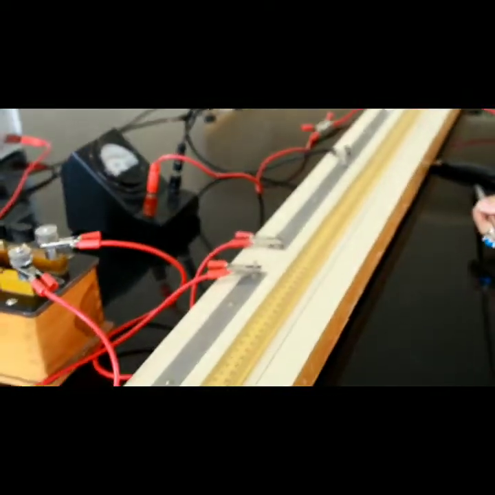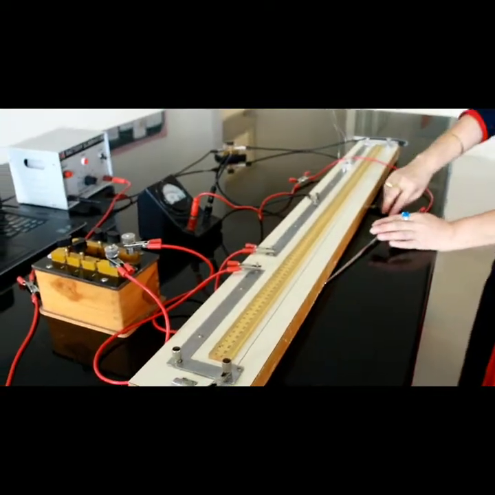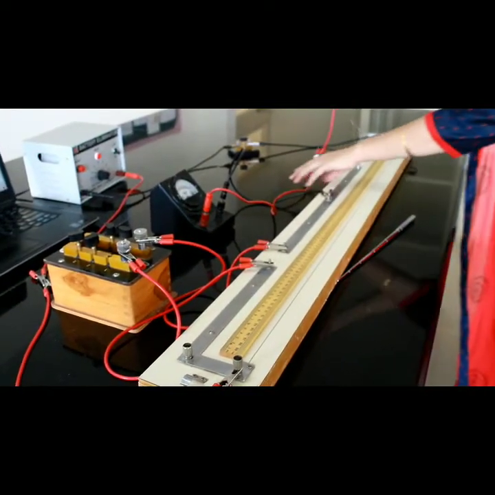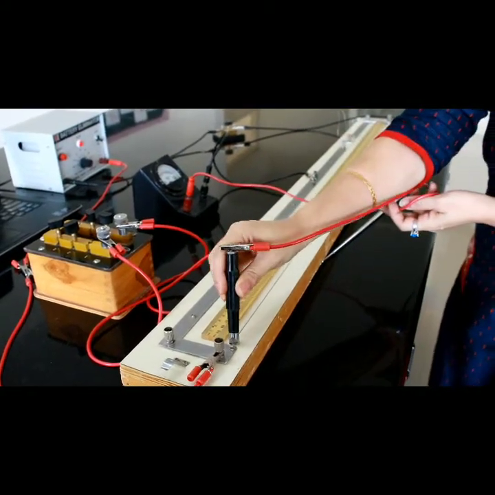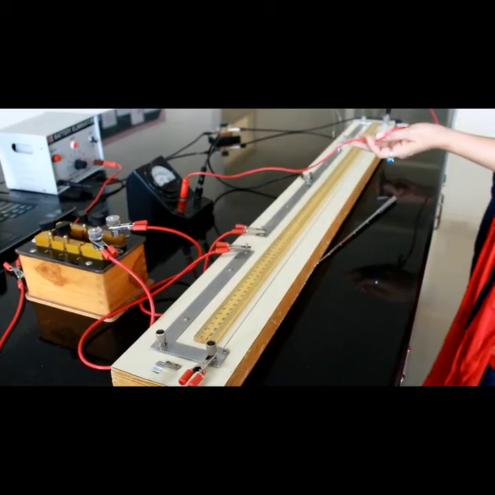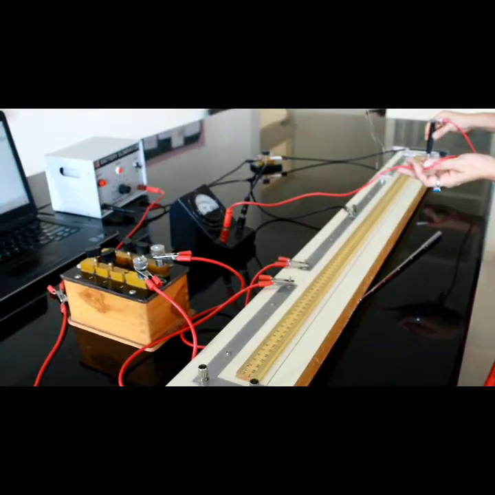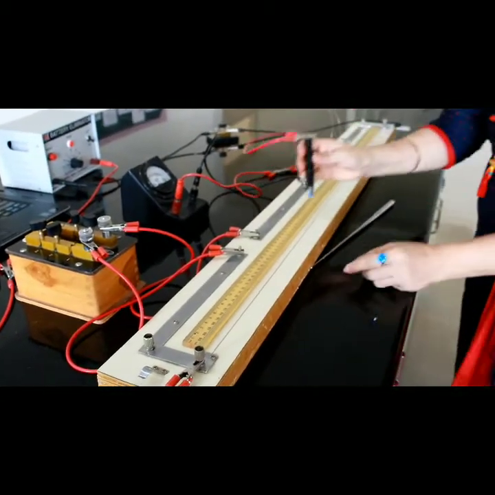The next step is to put on the battery and check for opposite deflection. It is deflecting to the right and here to the left, and then I need to take the balance length.